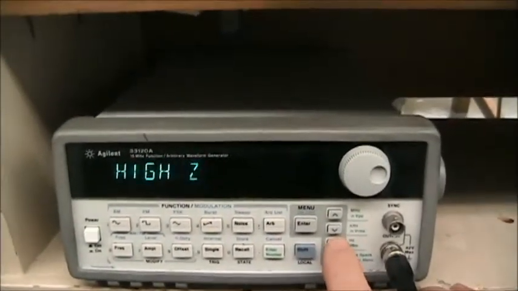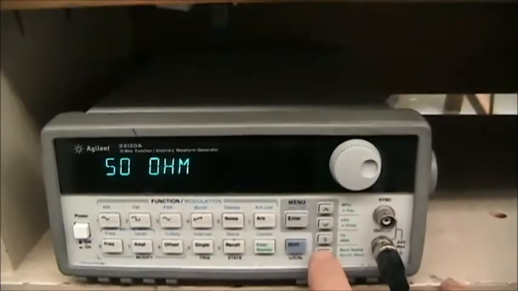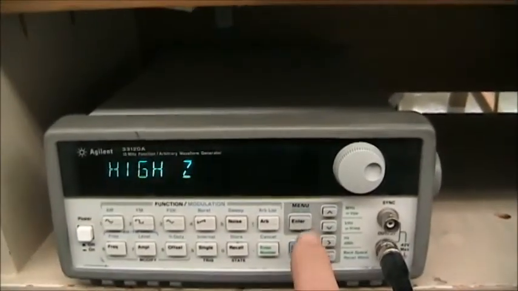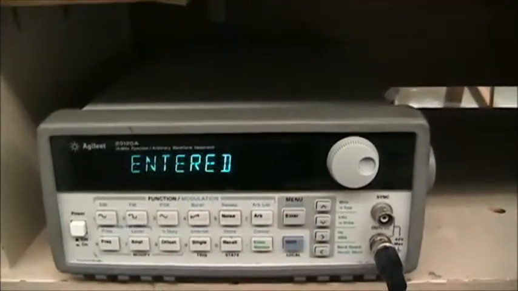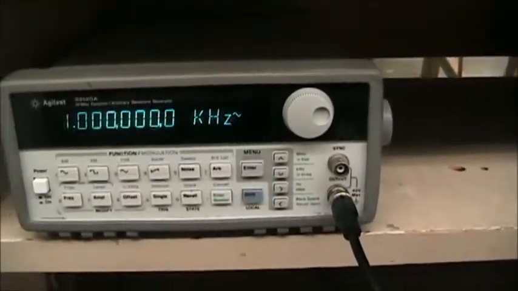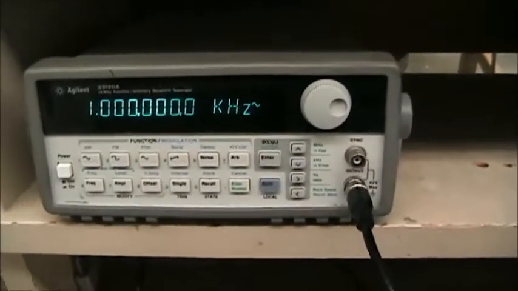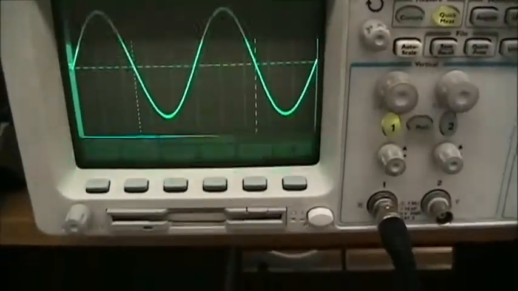So either press right to go to high Z or press left. Once you have high Z displayed, press enter and the data will be stored. Now you have set up the ARB to match the scope, which is a high impedance device.